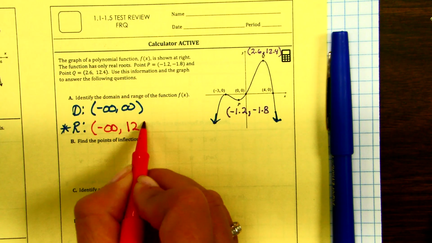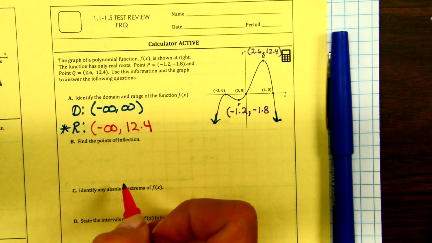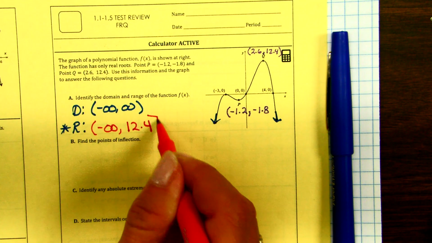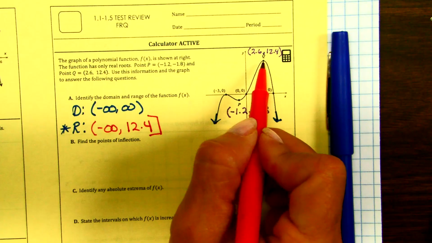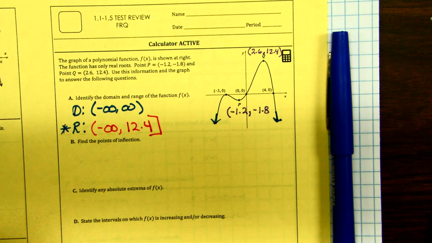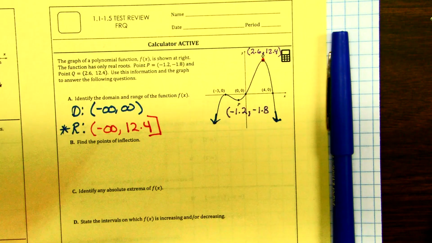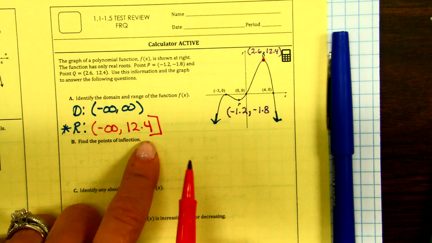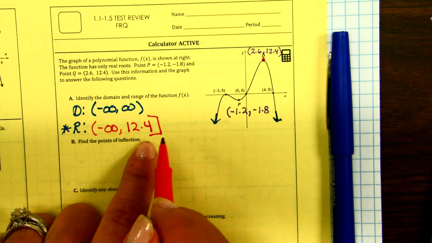12.4. The other thing that people mess up on is, do I put parentheses or a bracket on this one? Bracket, yes, Evan, a bracket, because 12.4 is included in the graph. It is an actual y value on this graph. It's right here. Remember we labeled it? Bracket means it's included. It's part of the answer. Okay? So that's the way, if this was your test question, your range has to look like that.